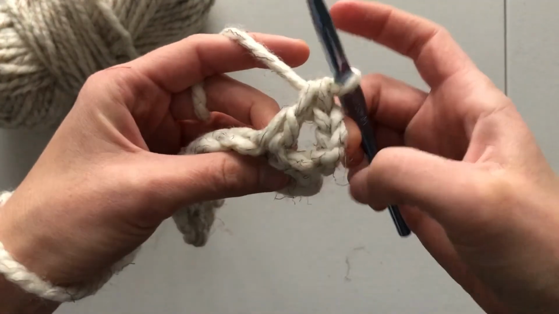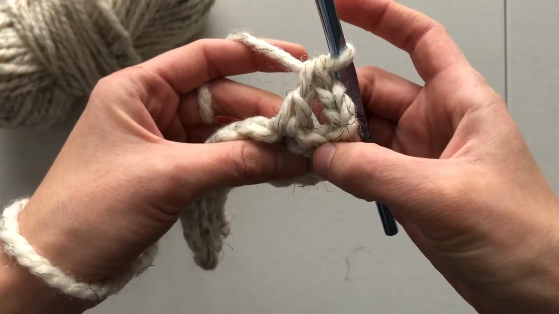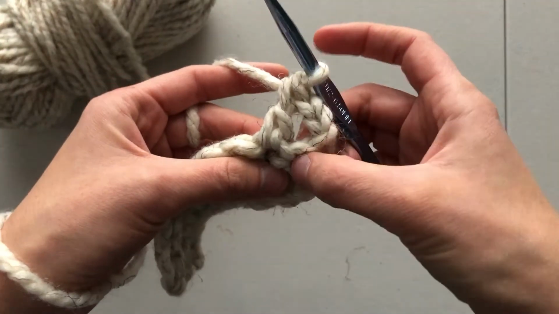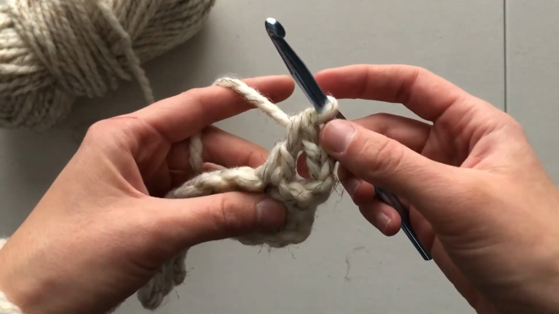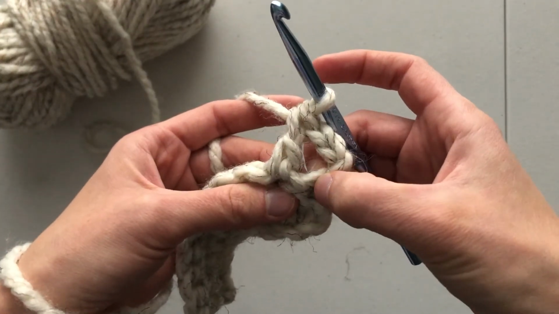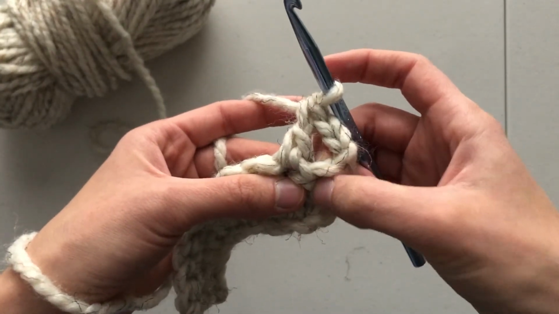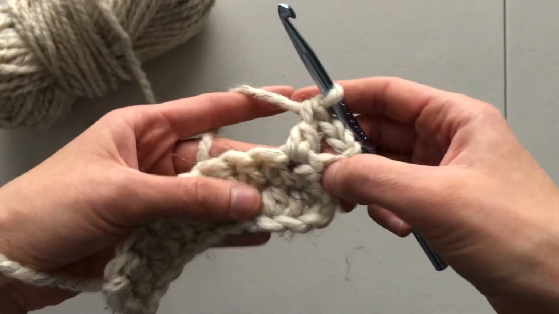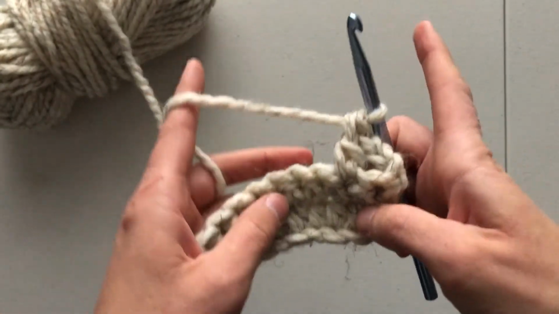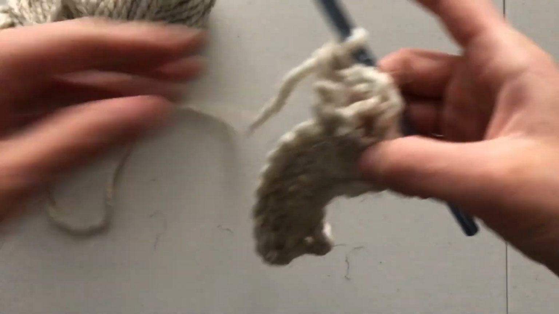So there's a little bit of a gap because we skipped this stitch, but we skipped this one because the turning chain counts. Now if we did put a double crochet right here, we'd end up with one more extra stitch, and therefore we'd be increasing, so your piece of work would end up expanding really, really far.